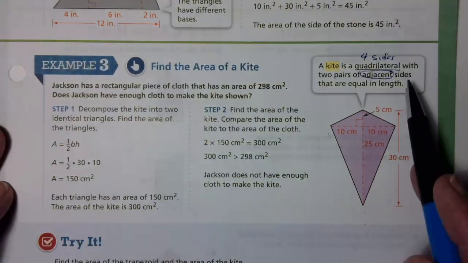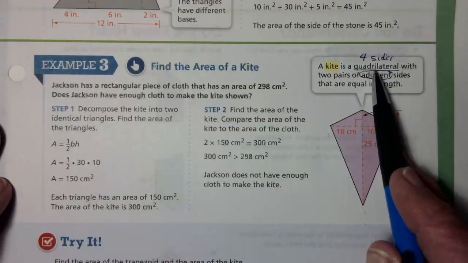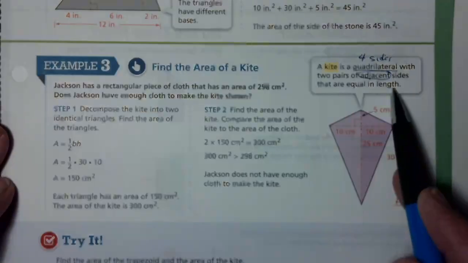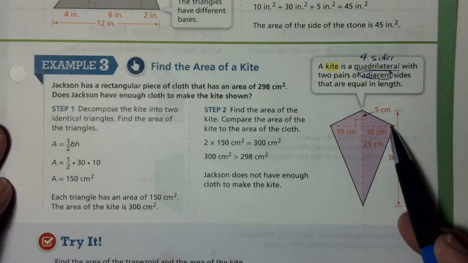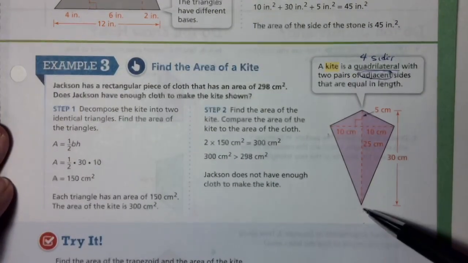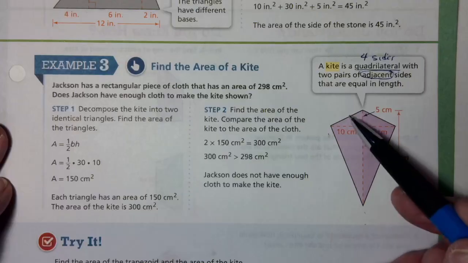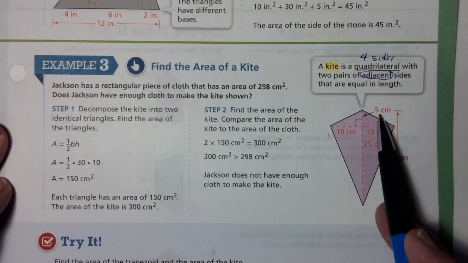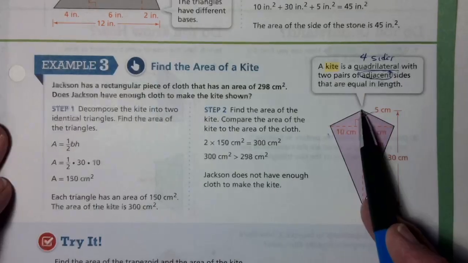Okay? But notice what it says. A kite is a 4-sided figure with 2 pair of adjacent sides that are equal in length. So it's this pair I'm talking about and this pair I'm talking about. Now, it doesn't mean that these 2 are not adjacent. They are, but they're not equal in length. These 2 are adjacent, meaning next to. See that vertex right there?